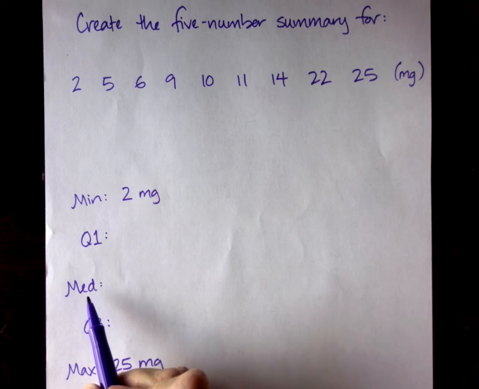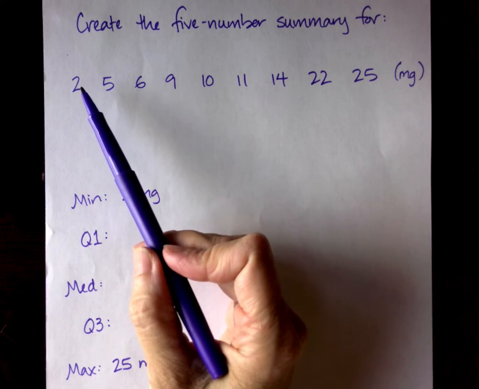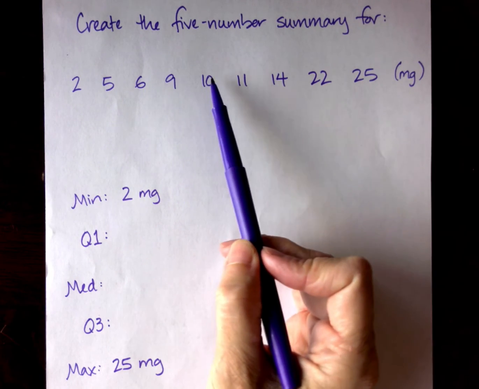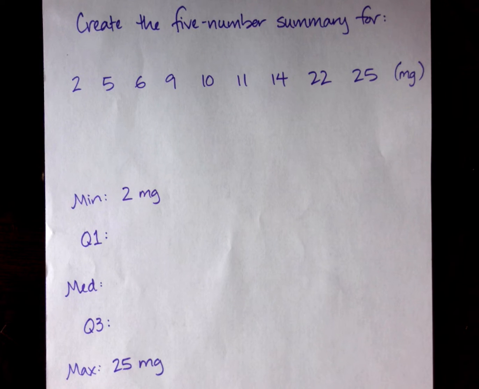The median is the middle entry, and in this case, there are 1, 2, 3, 4, 5, 6, 7, 8, 9 data points, and so there is an entry in the exact middle.